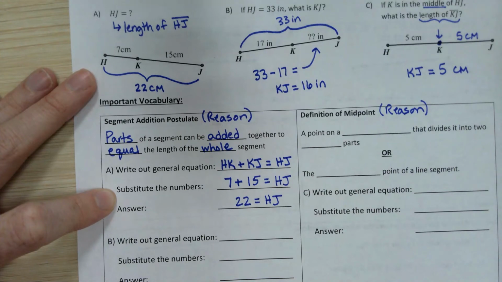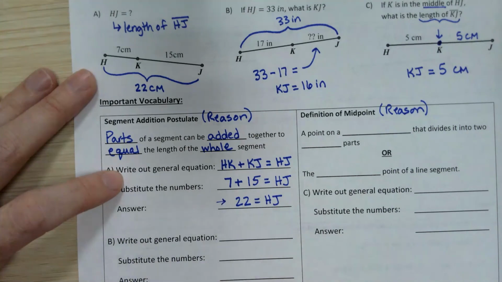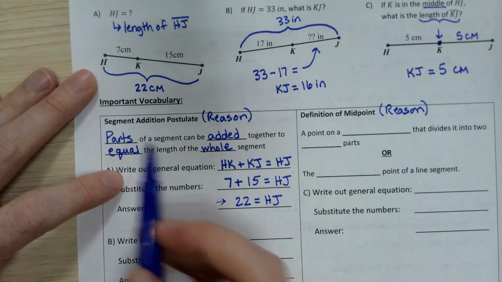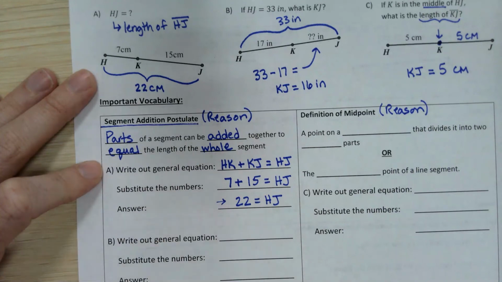So in geometry, it's not just about getting the answer, but it's also about justifying your answer with both work, and sometimes these general equations, and also sometimes with reasons. The reason related to this idea would have been segment addition postulate.